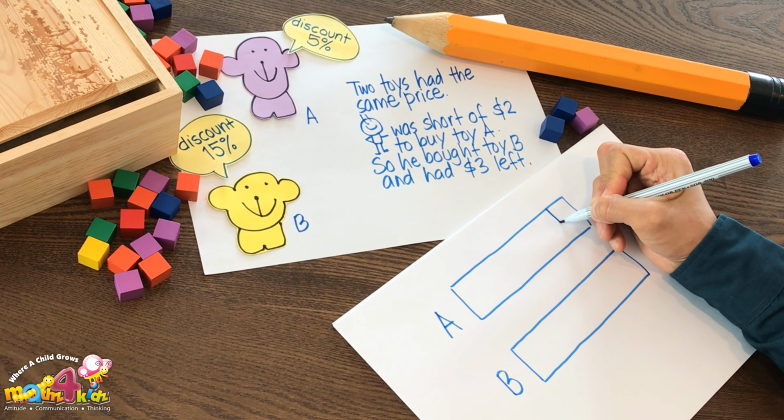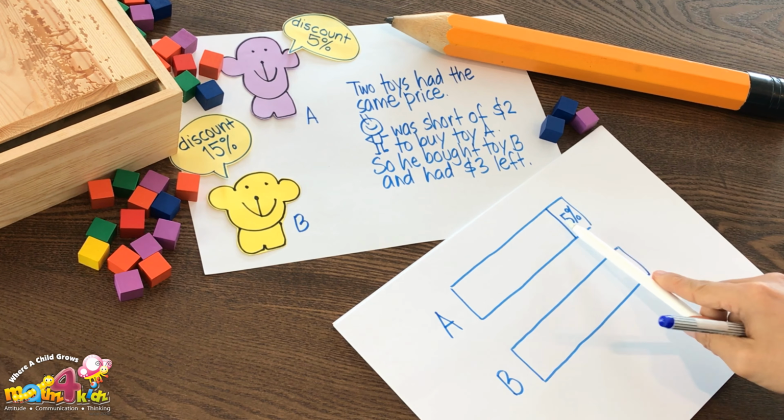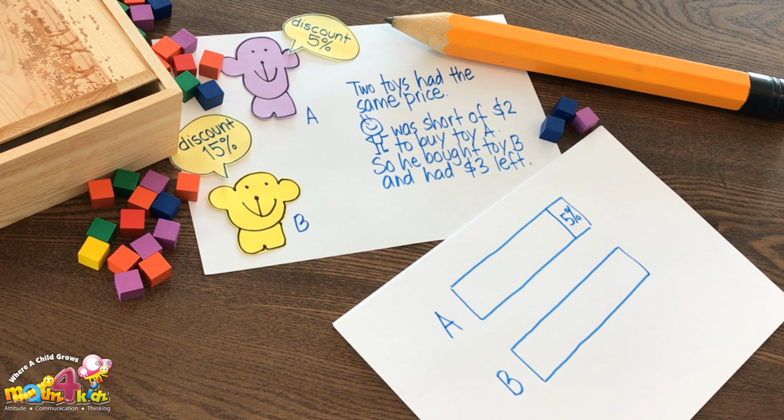So that's the discount, and that's what a customer like Spiky had to pay. Toy B had 15% discount.